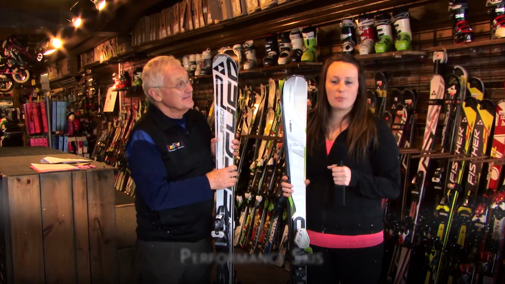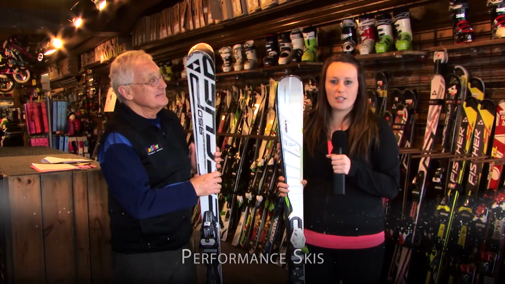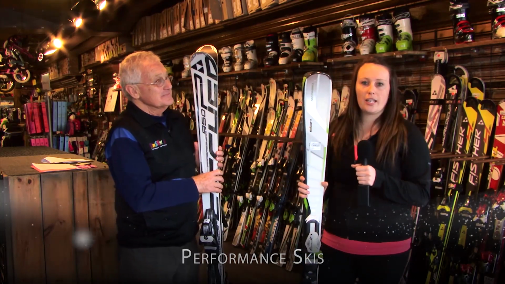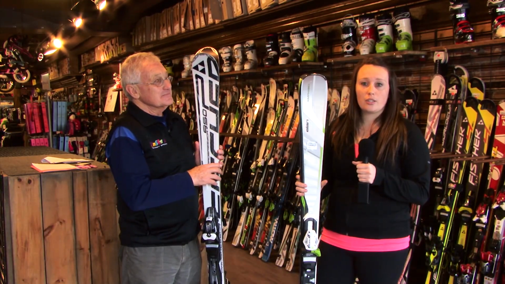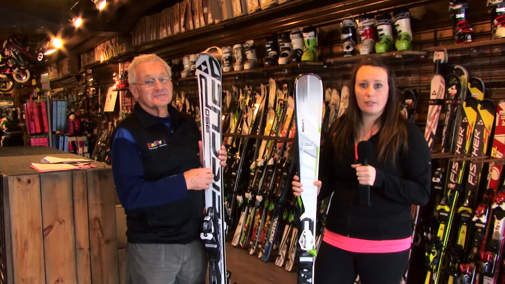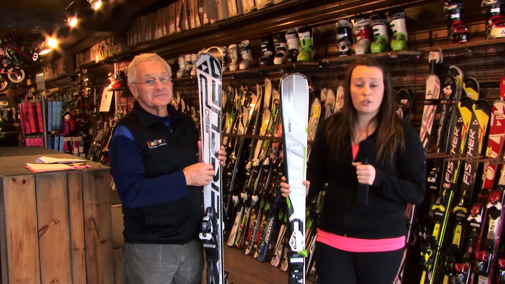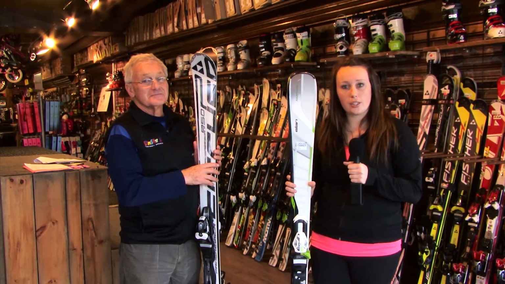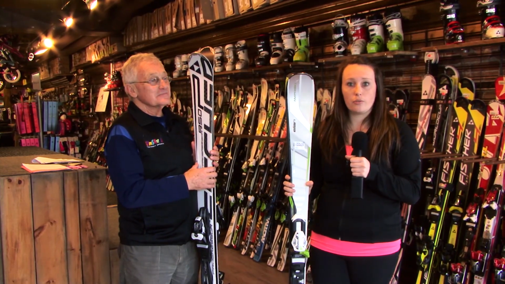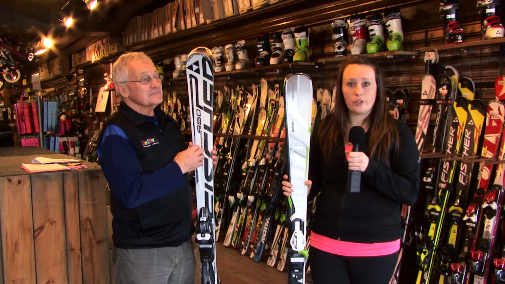Our next category is performance skis. Performance skis are generally stiffer, and they usually come in a variety of different radiuses, depending on your skier performance as well as ability. They also come with a few more technologies compared to your recreational ski. Peter here will go over a few of the technologies in the Elan and Fischer skis.